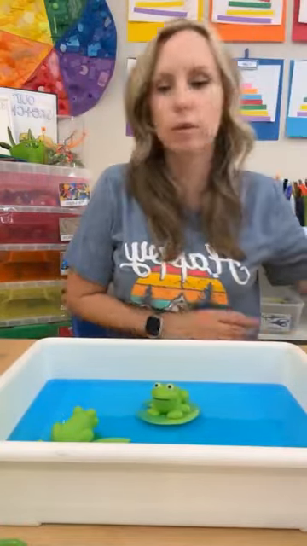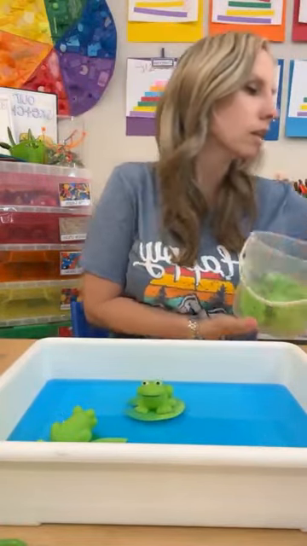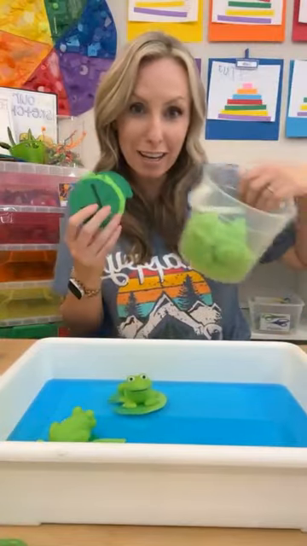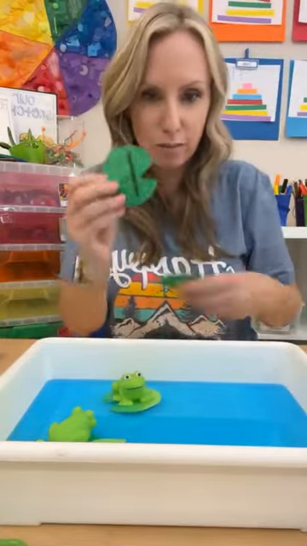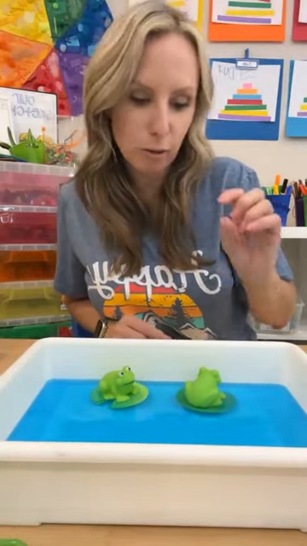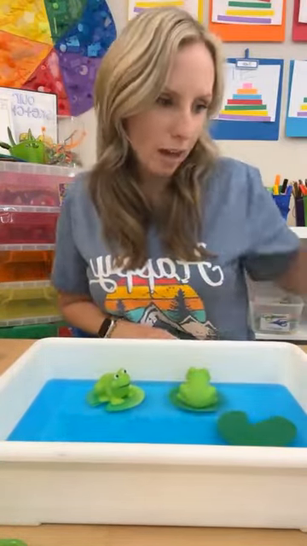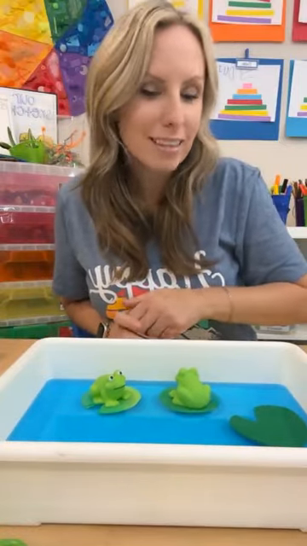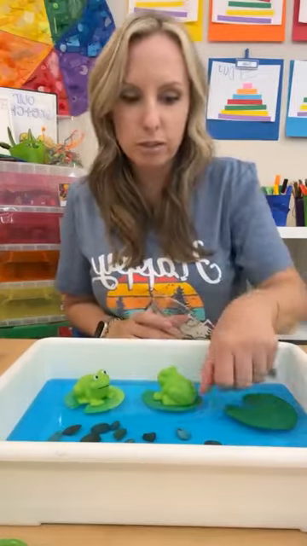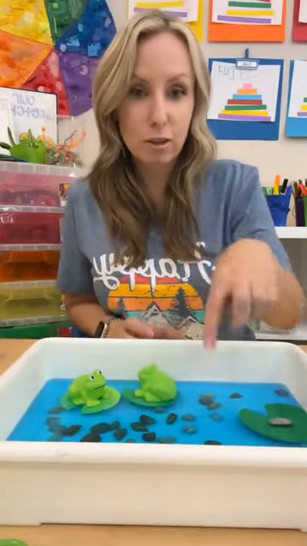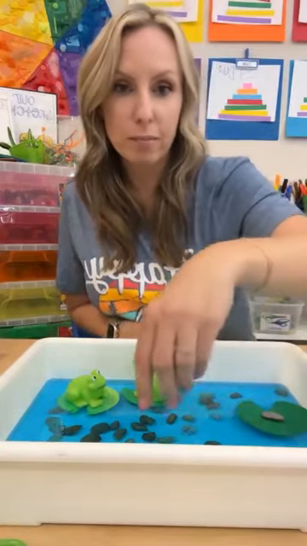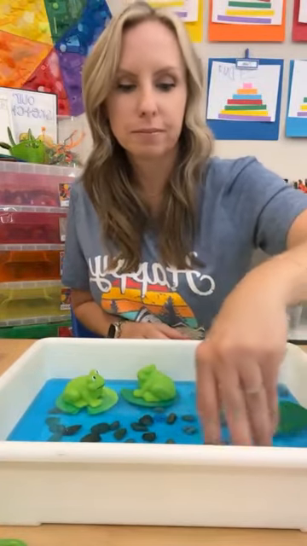Here's my other one. Where's those other lily pads? Oh, here they are. I found them. With my frog bucket, I have these because I use them for all the different activities. This is a thicker one, and see how he floats better. So you have your lily pads. Now, you can also make this into kind of a sinking float, since I was going to use these for some activities. You can put rocks at the bottom, or you can put gems at the bottom.